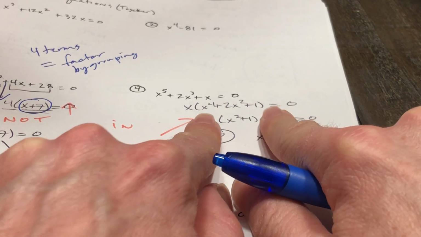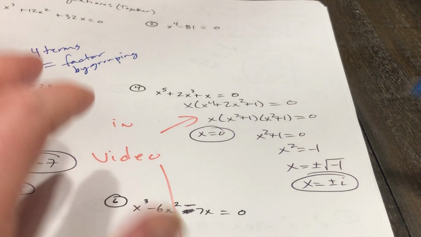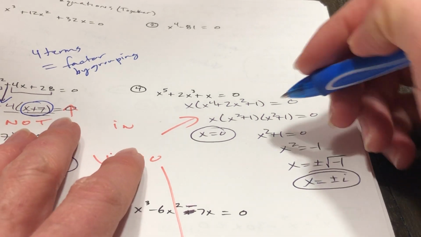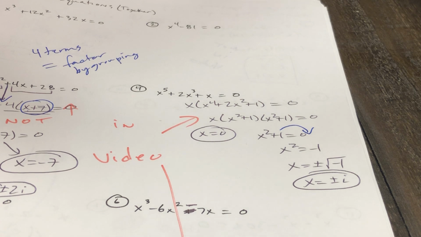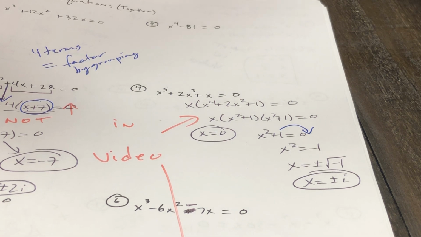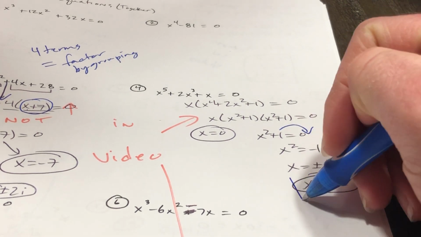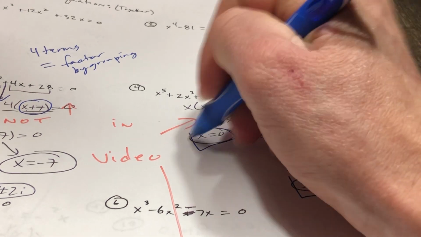And I set x squared plus 1 equal to 0. I can do it twice, but I just need to do it once. Move that over. x squared is equal to negative 1. x is plus or minus the square root of negative 1. The square root of negative 1 is literally the definition of i.